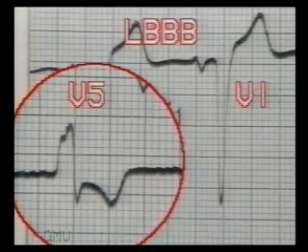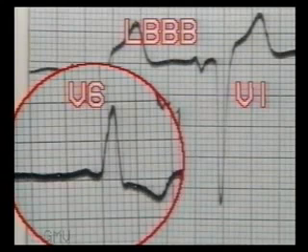This is another ECG of left bundle branch block. See the broad and deep S wave in V1. The inset shows RR' pattern in V5. This is broad slurred R wave in V6, and also note the inverted T wave.